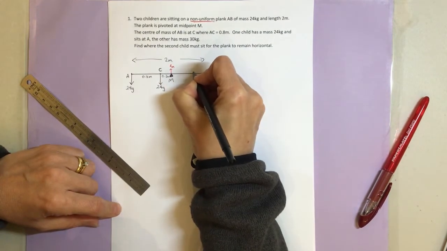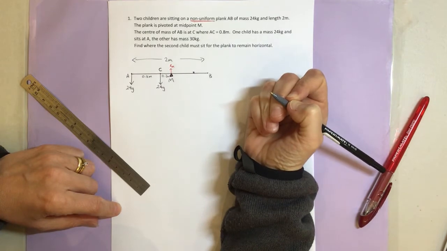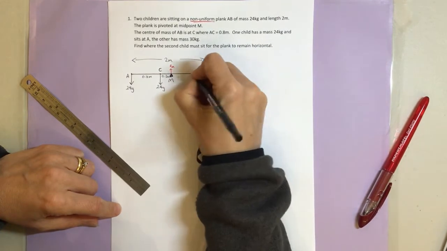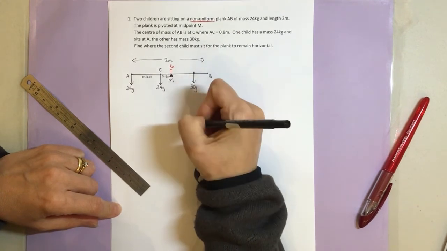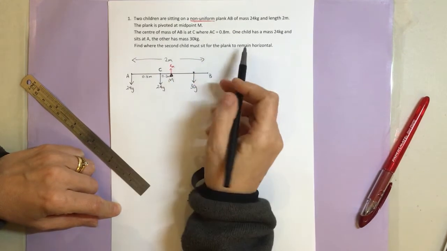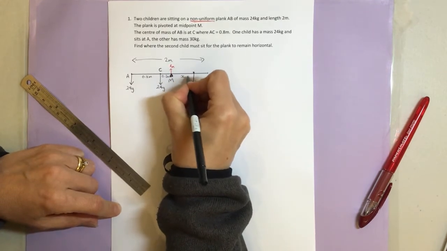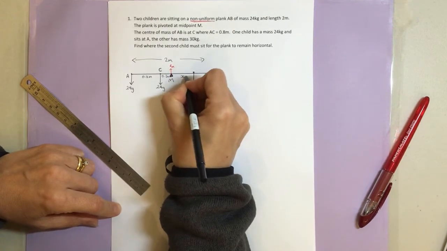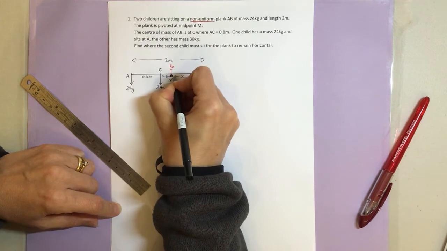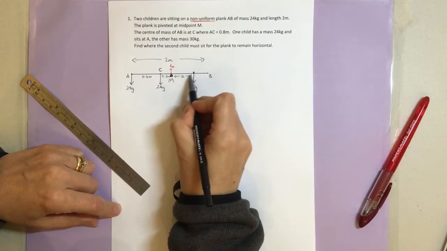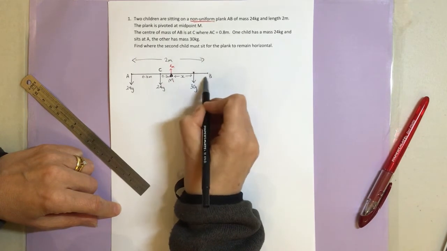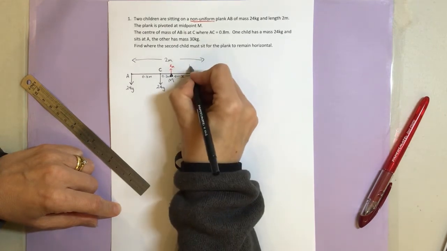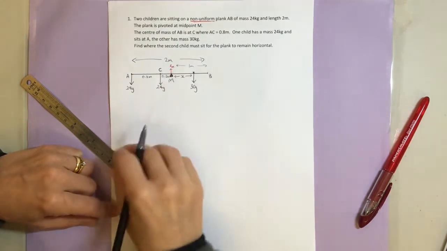It doesn't matter where you put it, but let's go. There is my other child, and that's got this weight acting downwards, 30g, and we're asked to find where should they sit. So I'm going to call this distance x. We could call this distance x, it doesn't matter. Then we're going to find out what this distance is, so we can say the second child must sit so many meters from the midpoint, or we could take it away from 1 and get this distance here, this being 1 meter as well.